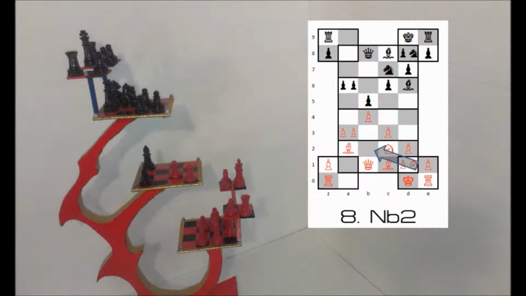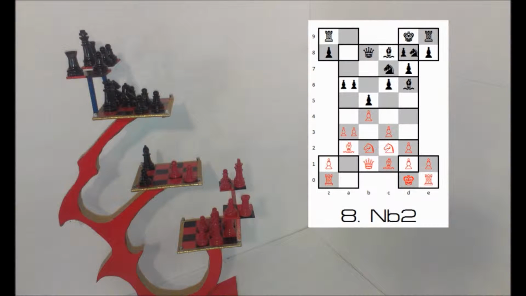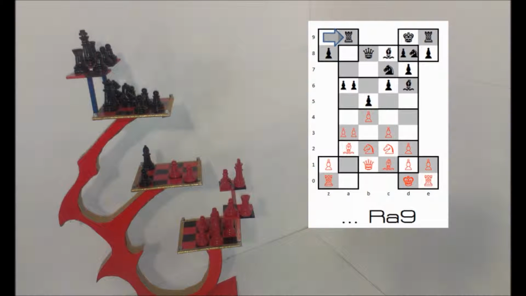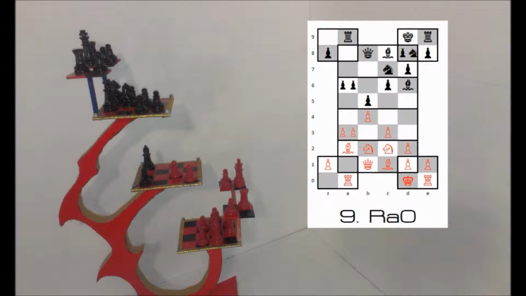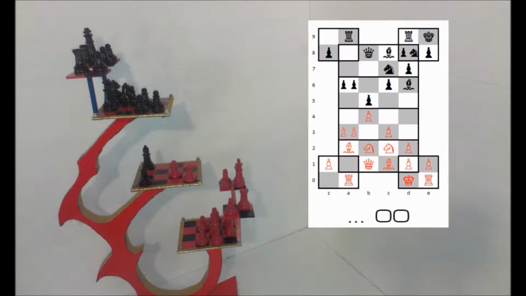8. Knight B2, Rook A9. 9. Rook A0, kingside castle. 10.